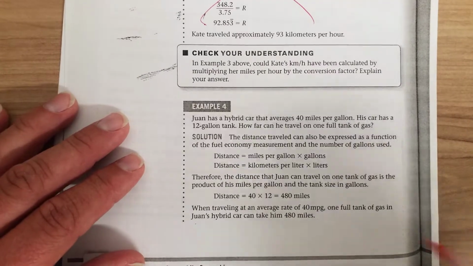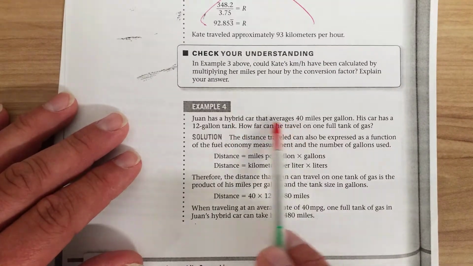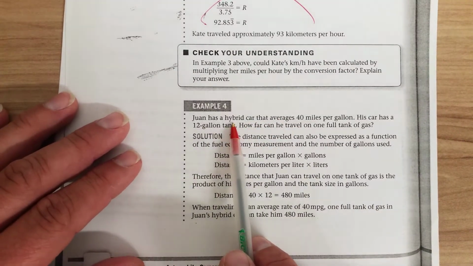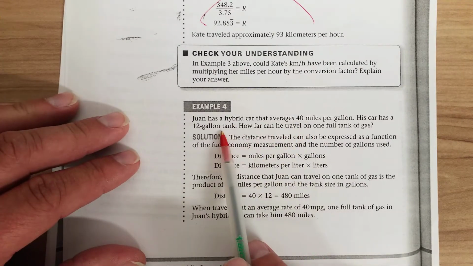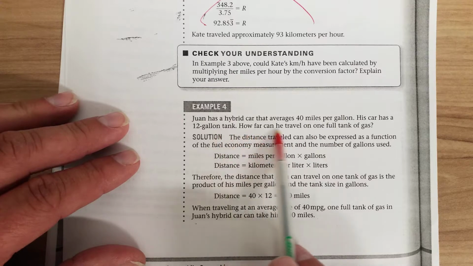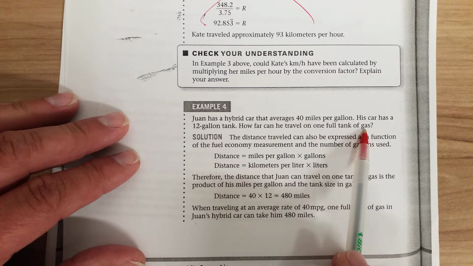Different example. One has a hybrid car. A hybrid car uses part gas and part electricity. A hybrid car averages 40 miles per gallon. His car has a 12-gallon tank. How far can he travel on one full tank of gas?